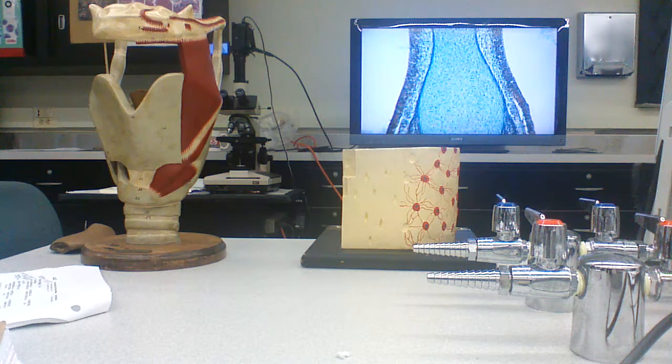Shortly before birth, the circulatory system comes in, invades the cartilage at the epiphyses, and you have yourself secondary centers of ossification.